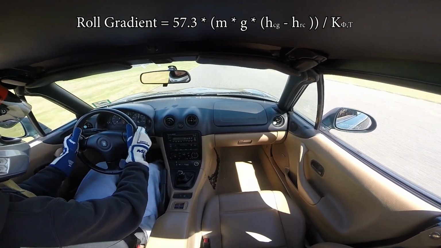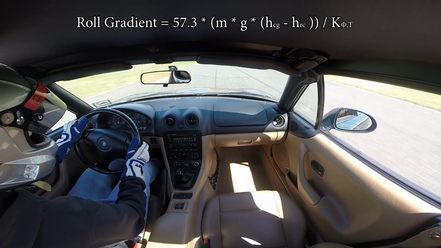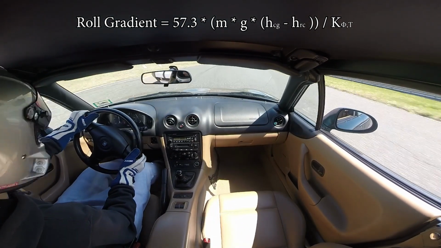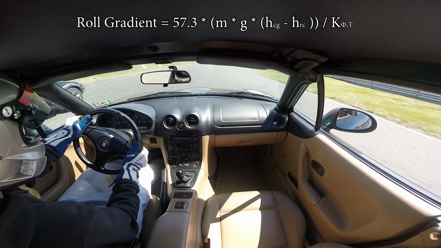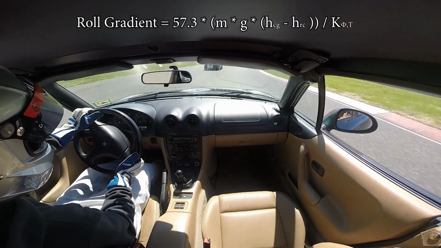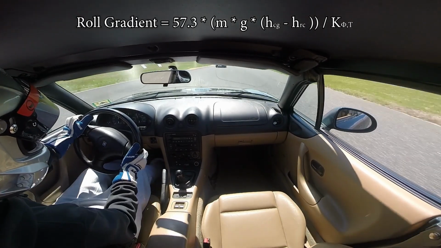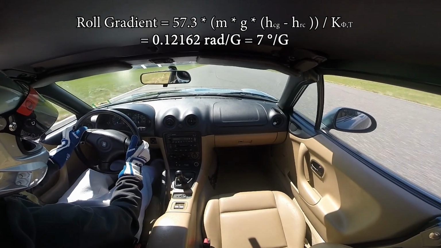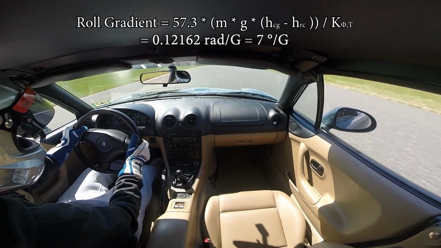The roll gradient was found using the equation mass times gravity times the height of the center of gravity minus the height of the roll center divided by the total roll stiffness of the car. We assume that the roll center is 0 meters due to the AA arm suspension in our vehicle, giving us a value of 0.12162 radians per G, or 6.969 degree per G.